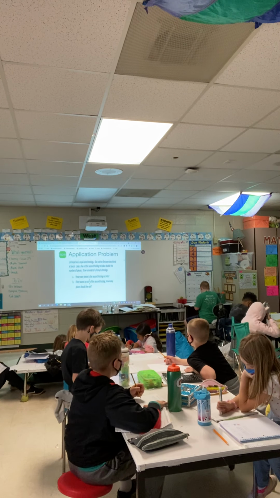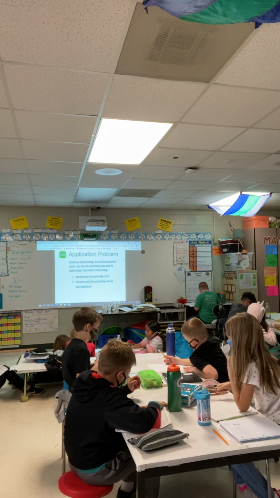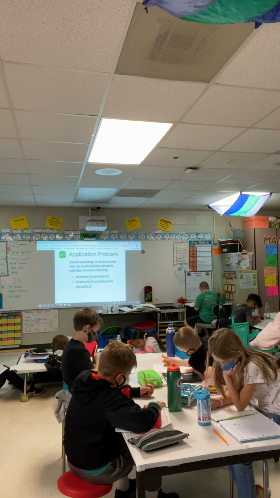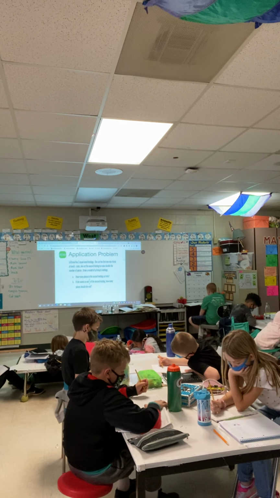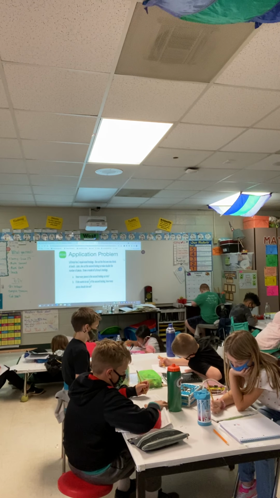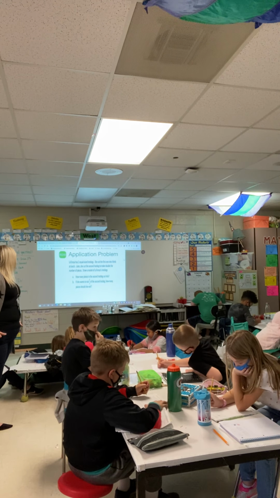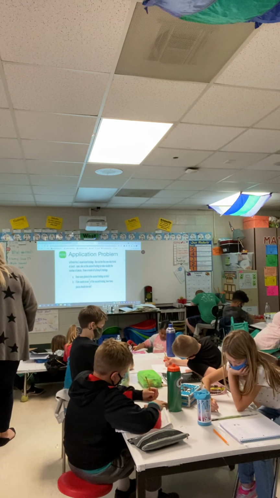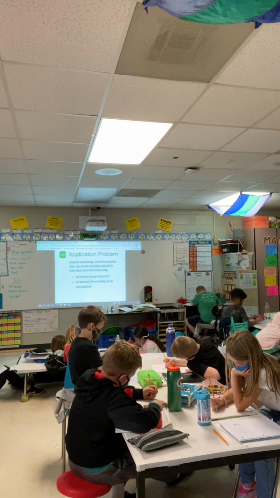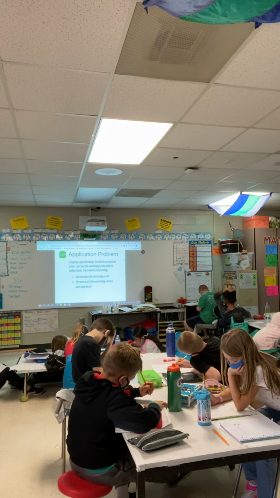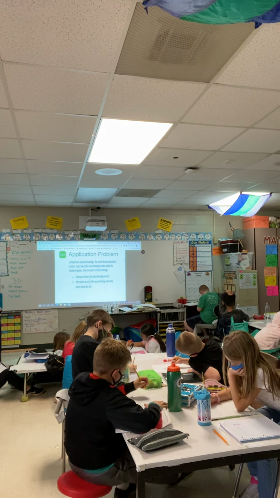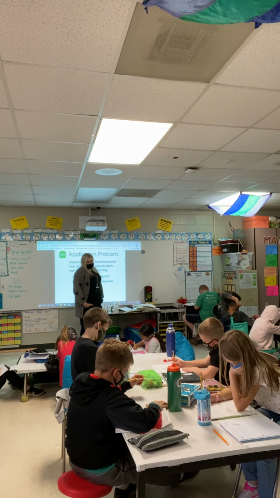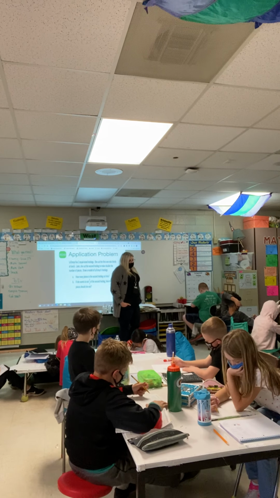Okay, I'll read it again. Latanya has 2 equal-sized hot dogs. She cut the first one into thirds at lunch. Later, she cut the second hot dog to make double the number of pieces. Draw a model of Latanya's hot dogs. Part A. How many pieces is the second hot dog cut into? Part B. If she wants to eat 2/3 of the second hot dog, how many pieces should she eat? You have about 3 more minutes to work individually.